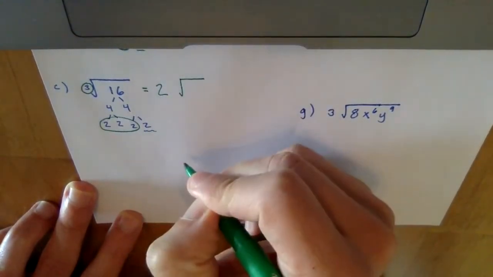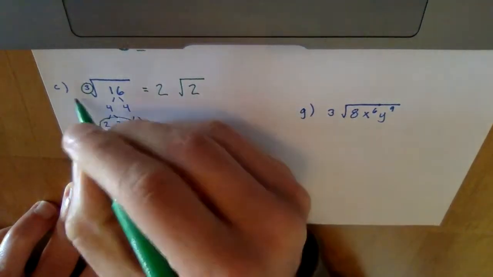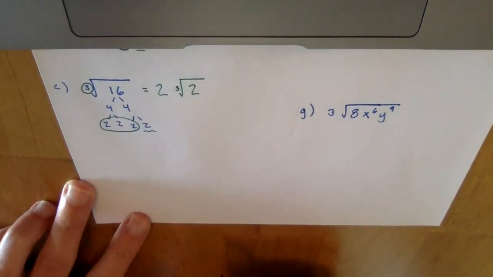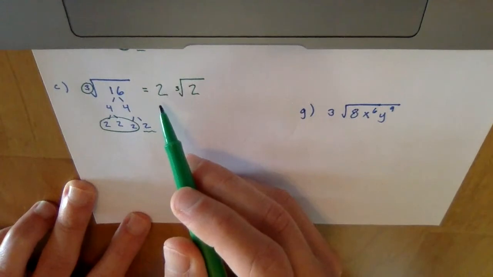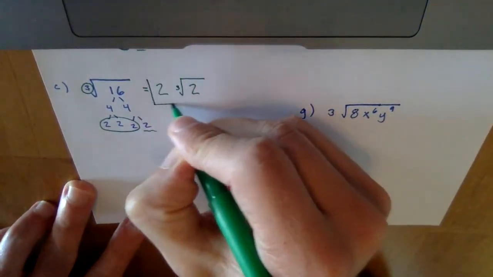And then I've got one leftover 2. So this leftover that didn't have any partners, it's got to move back inside the radical. And then remember, there was a little 3 to start outside the radical, so I got to keep that there because it's a cube root. And so my final answer would be 2 times the cube root of 2.